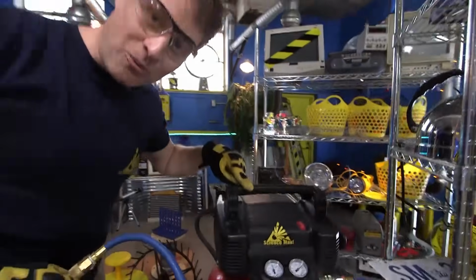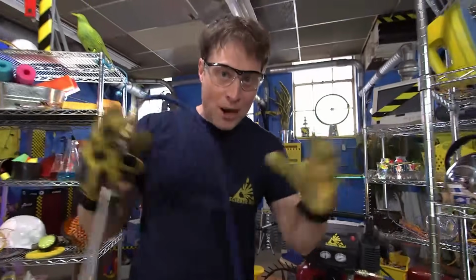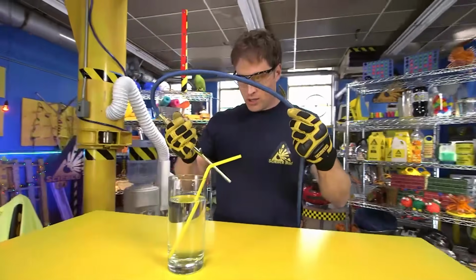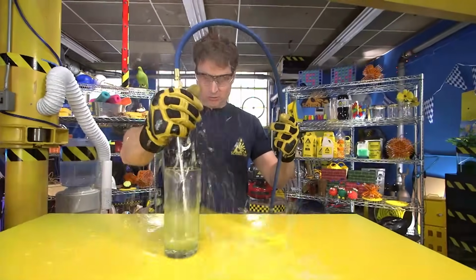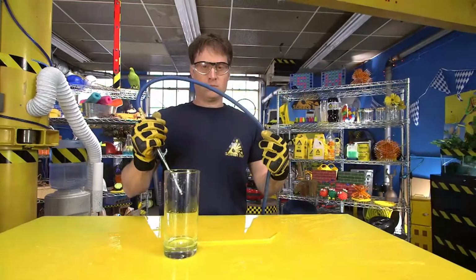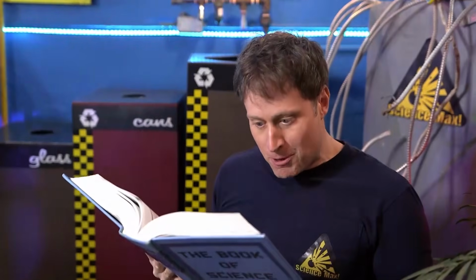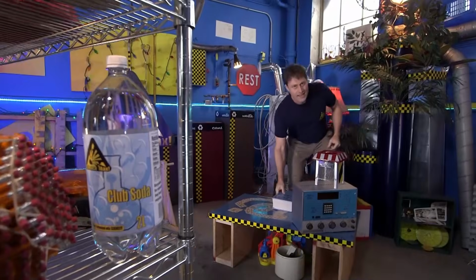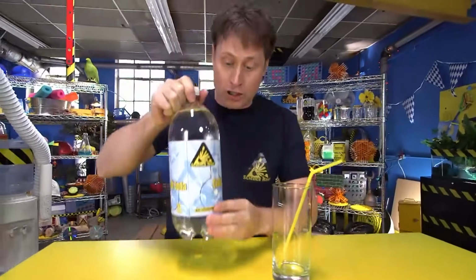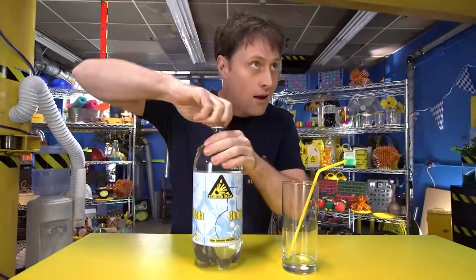So... This is an air compressor. It takes air and compresses it, puts it under pressure. So... The container needs to be pressurized. Okay. When you get a container of a fizzy drink, the carbon dioxide gas is put in there under pressure, and it stays in there under pressure until you release it.